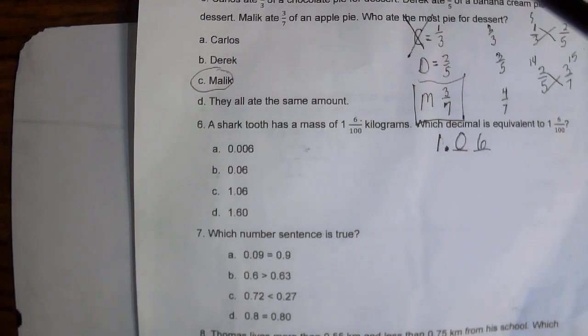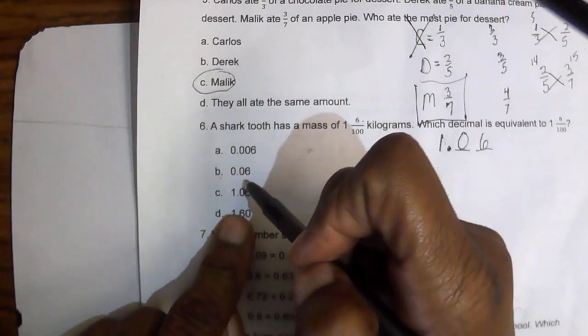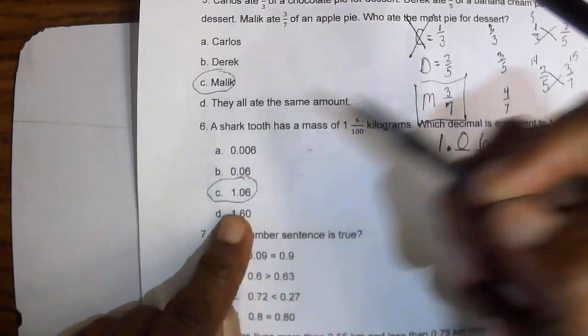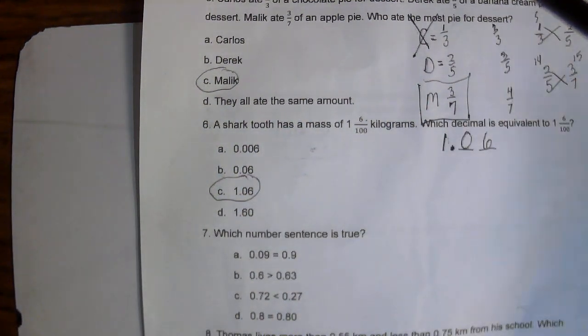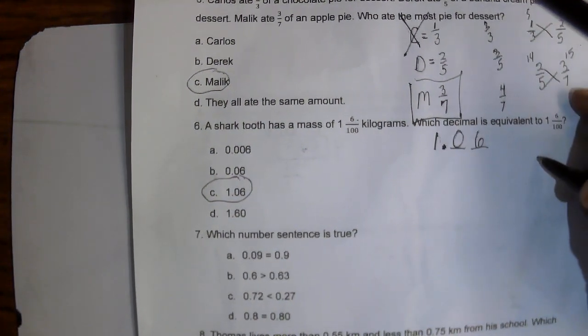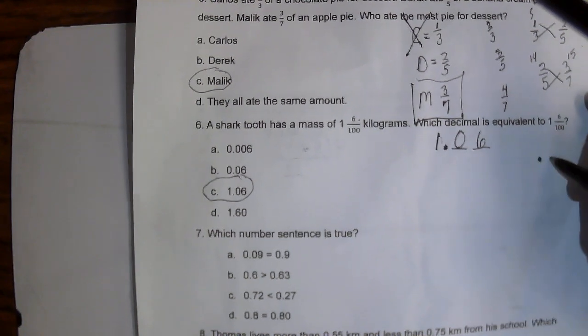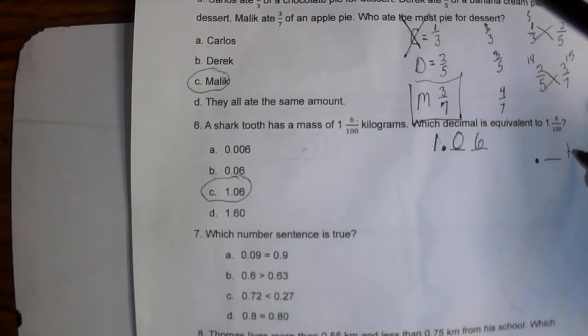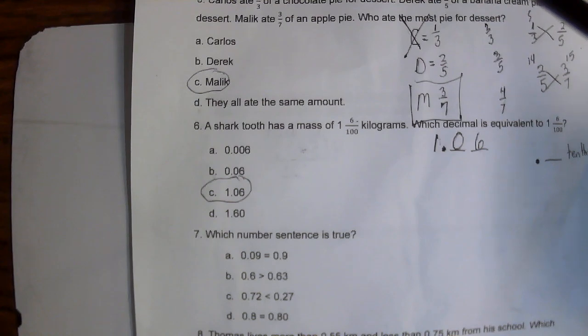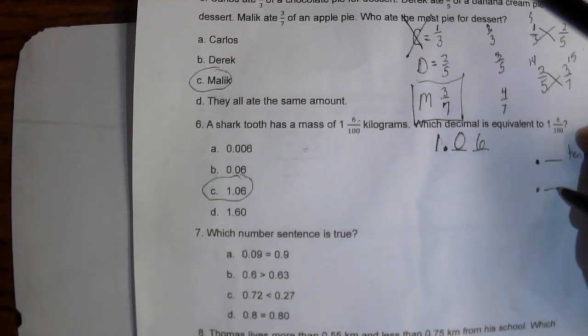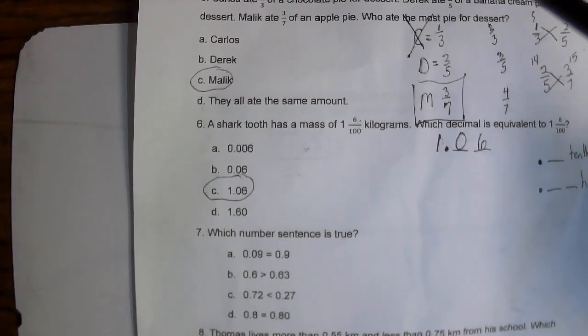Okay, and so our answer here would be C. Okay, so as a quick review, if we have a decimal in 1 digit, that's considered tenths. If we have a decimal in 2 digits, that is considered hundredths.